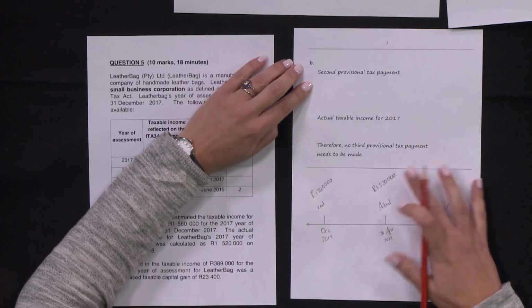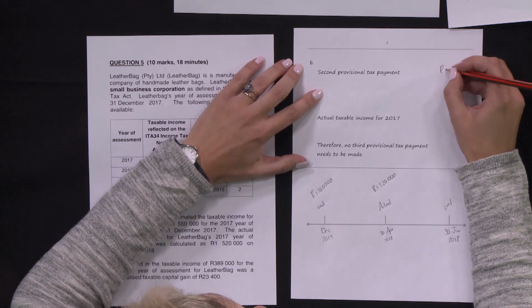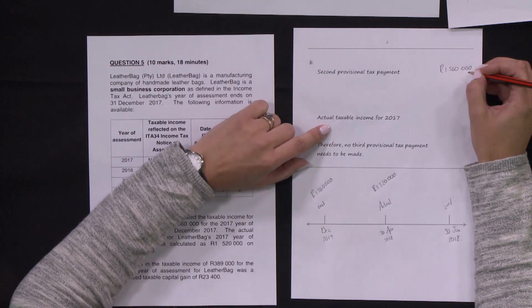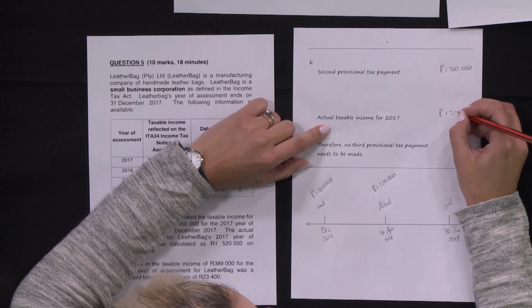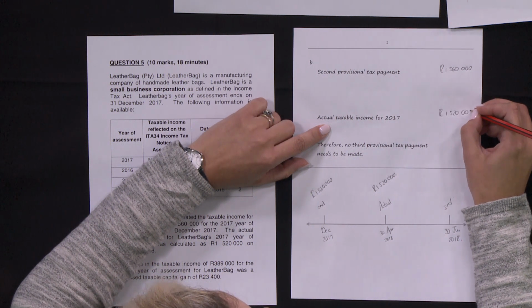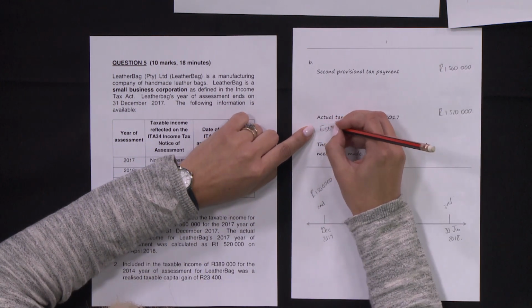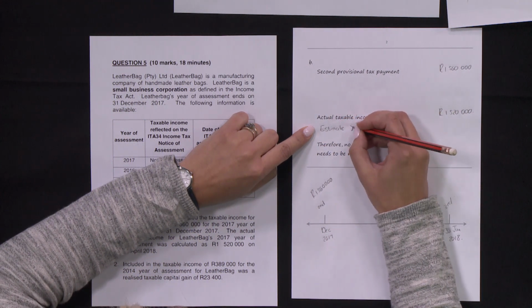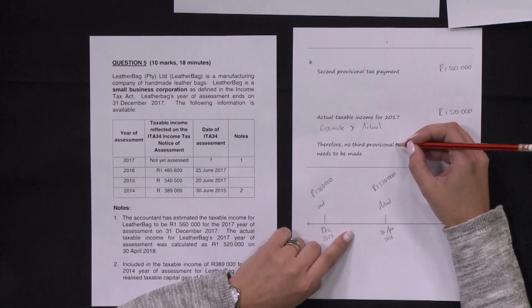So in your solution, you'll say your second provisional tax payment is based on the estimate of 1.56 million. Your actual taxable income for 2017 was 1.522 million. And you'll say your estimate is more than your actual, and therefore no third provisional tax payment needs to be made.